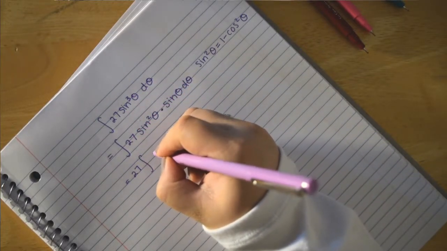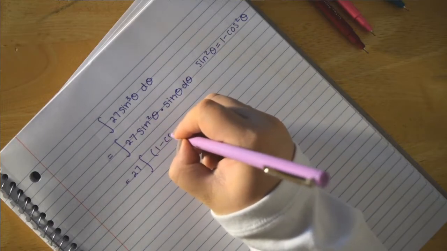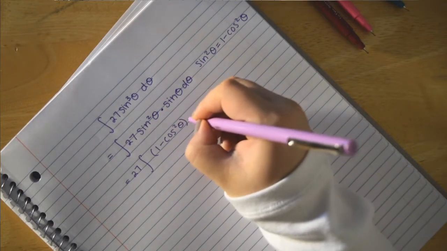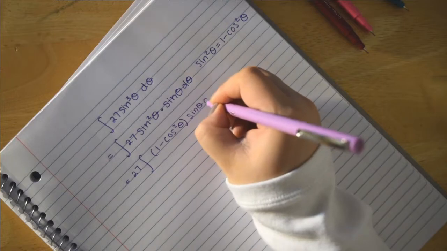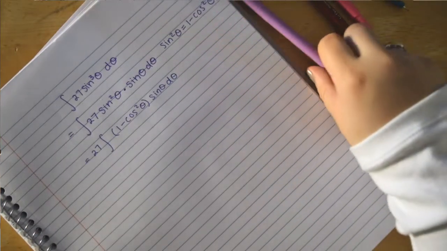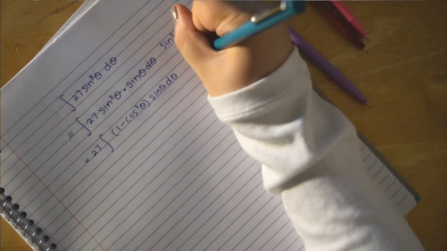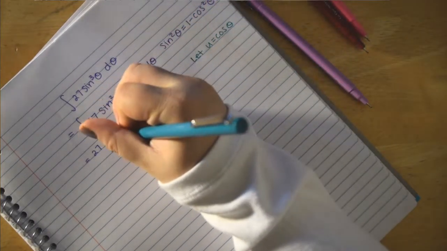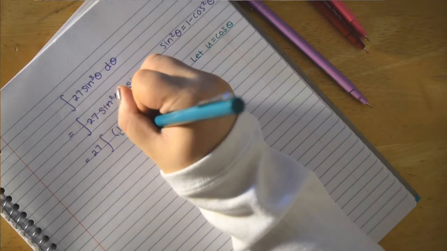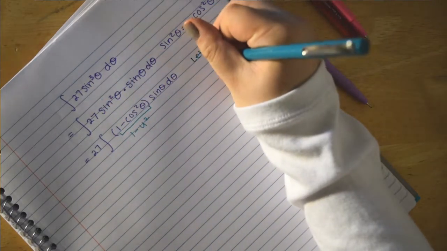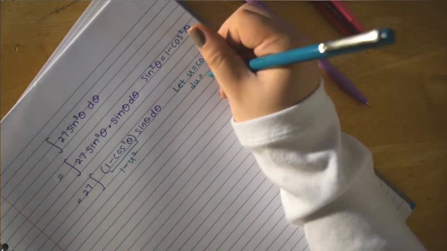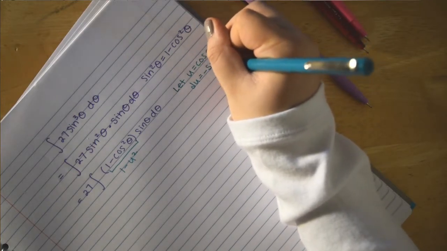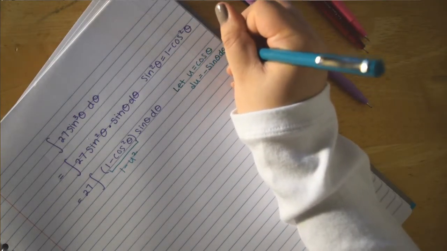So we'll do the integral of 1 minus cosine squared theta times sine theta d theta. And then if I let u equal cosine theta, so that I have here 1 minus u squared, then du is negative sine theta d theta.